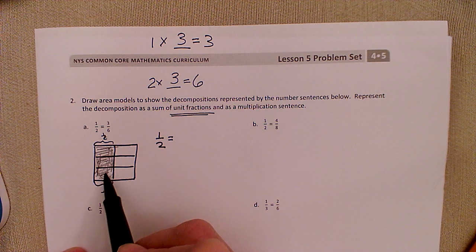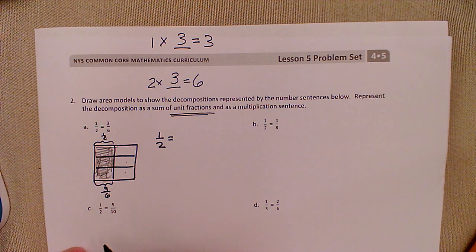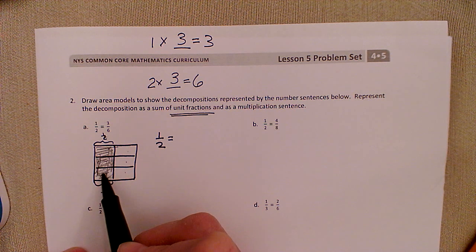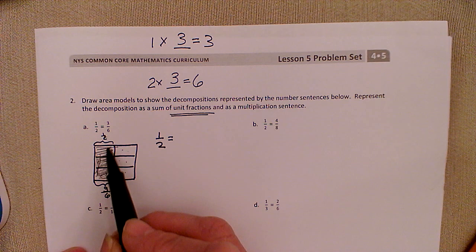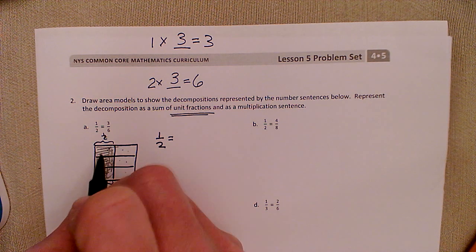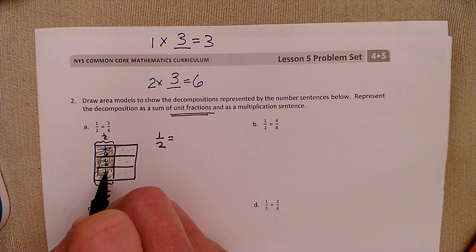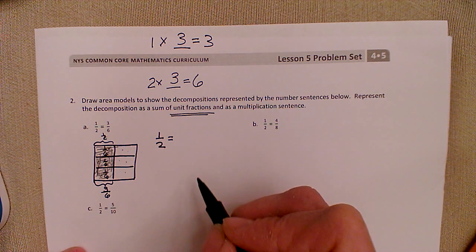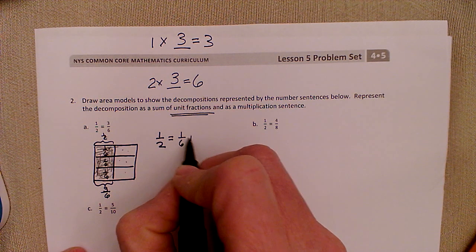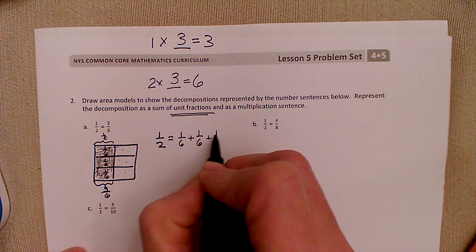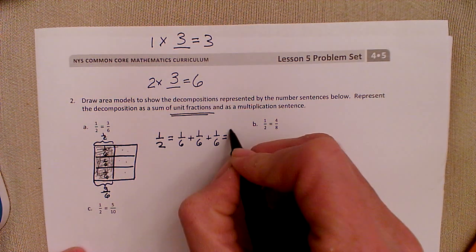Well, each piece is a unit of this entire thing. This would be a unit fraction, that's a unit fraction, that's a unit fraction. And what I know is that each one of these is going to have a denominator of 6, because I have 1, 2, 3, 4, 5, 6 pieces, and a numerator of 1 because it's a unit fraction. So I could show that this is 1/6, this is 1/6, this is 1/6. And they're all added together to make that half. So I'm going to say 1/6 plus 1/6 plus 1/6, and now I can say that that is equal to 3/6.